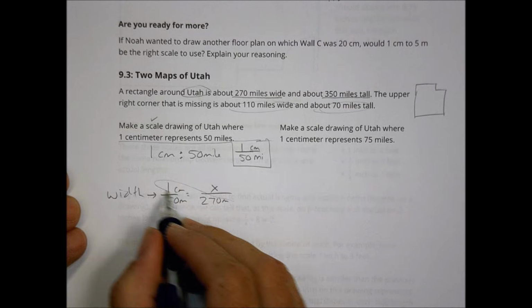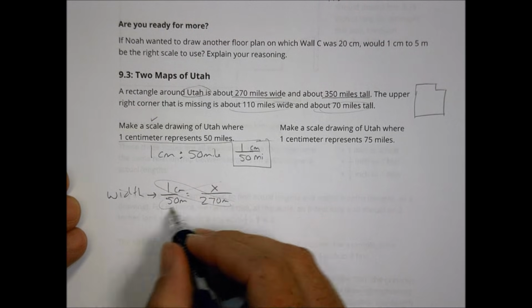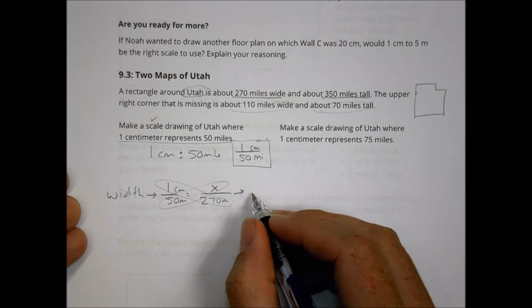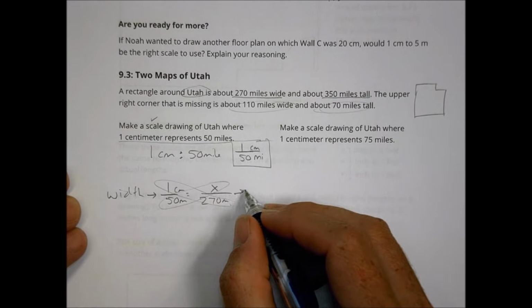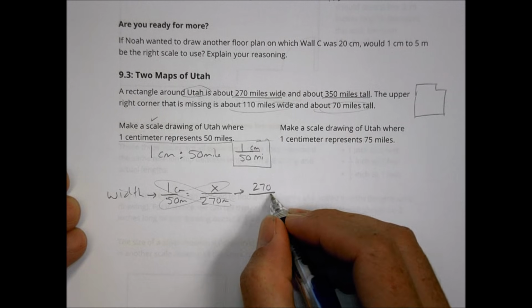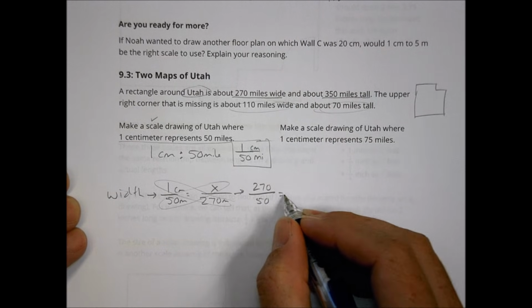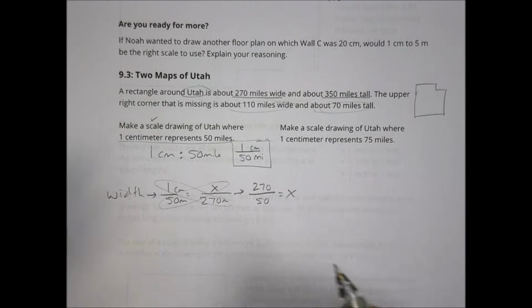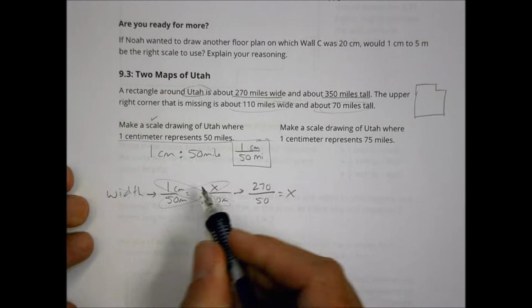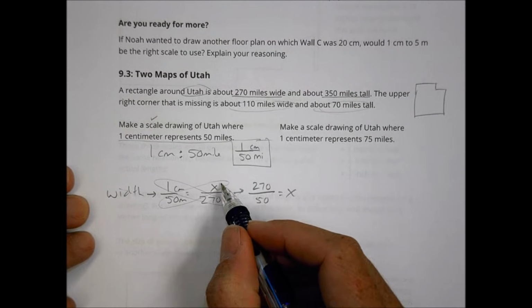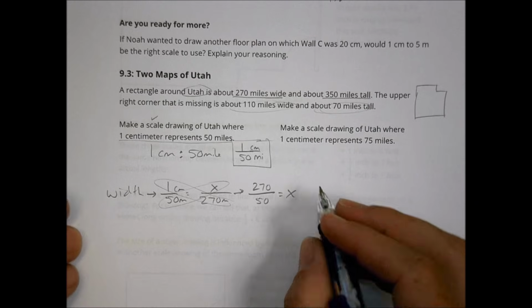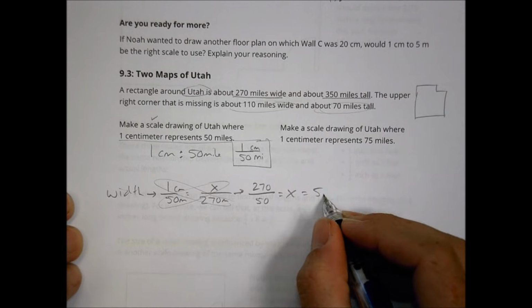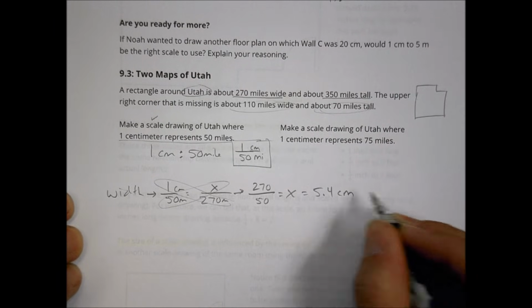To do that, I could do some cross multiplying, and I end up with 270 over 50 is going to be equal to x. That's what I'm looking for. So I don't really need to multiply that, because once I put it over there, I'm going to bring it back. It's a little bit of a shortcut there. And so 270 divided by 50 ends up being 5.4 centimeters.